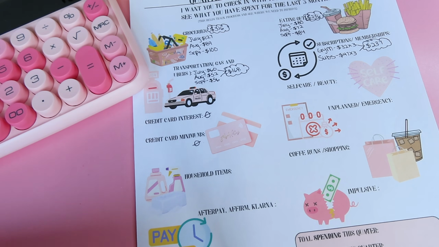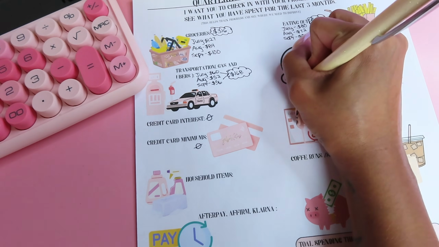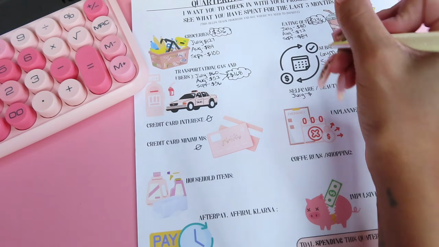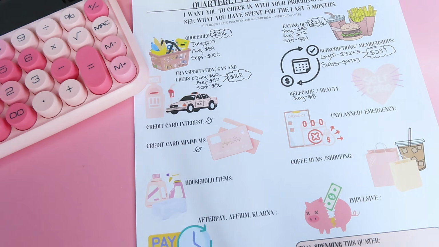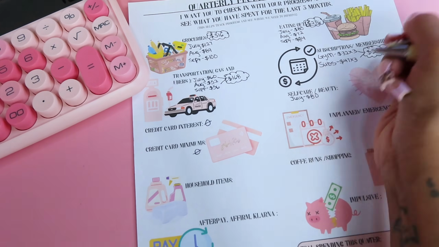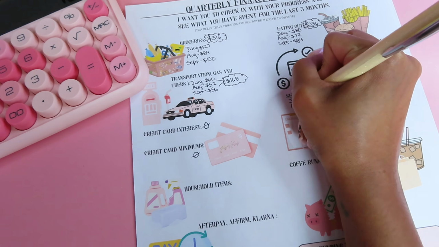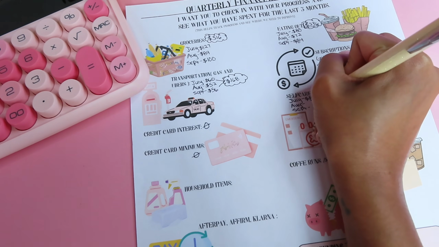So let's go ahead and start with July. Let's go ahead and open our planner in July. It's going to be a lot of flipping back and forth, you guys. So for July, I spent a total of $80 on my nails. And then August, let's go to August. And then September, we'll go ahead and put 0.